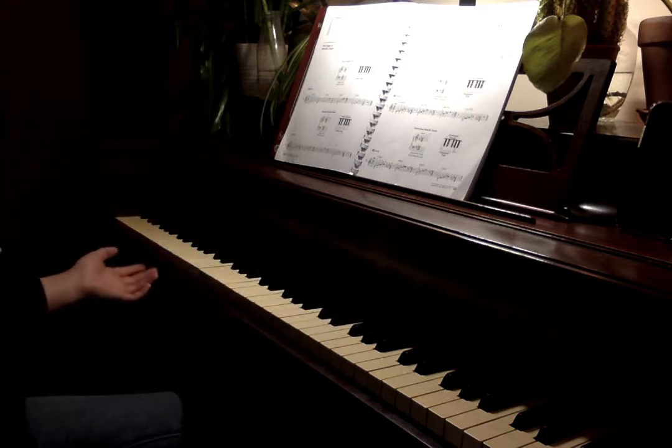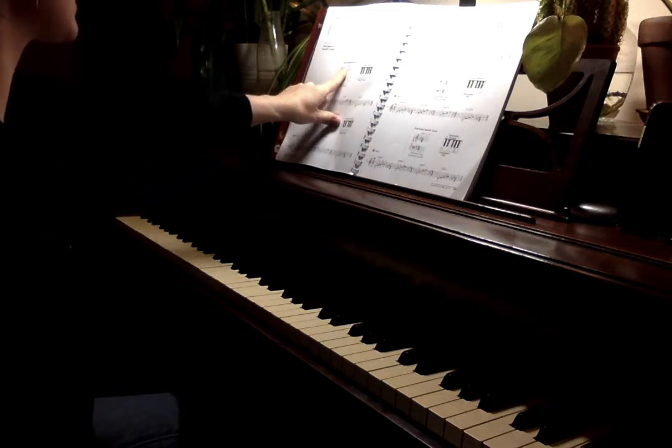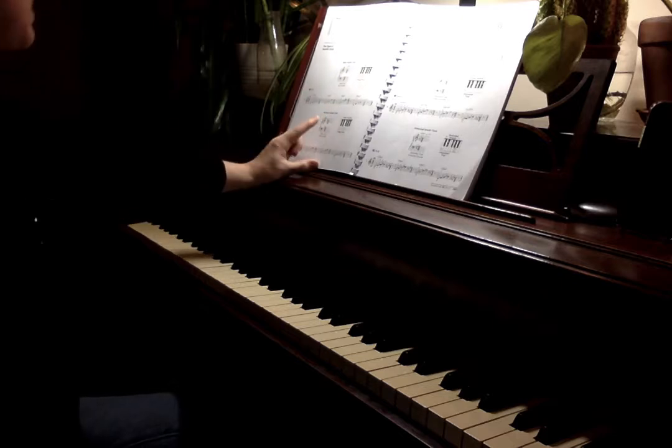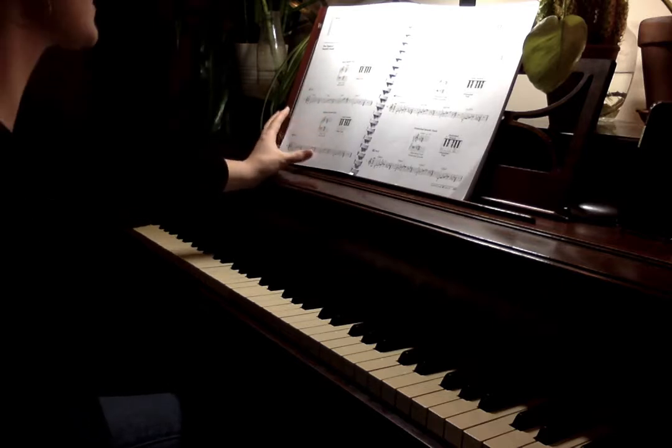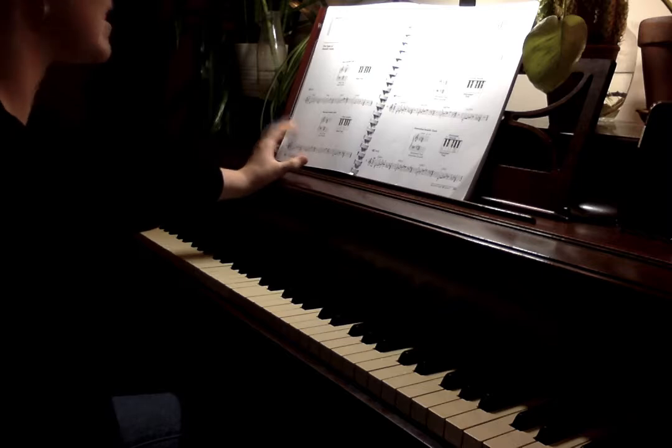Notice how these are notated as well. When we have a major seventh chord, it's going to say C maj, M-A-J, 7. For a dominant seventh chord, it's just C7. That's the most common type of seventh chord, so we just abbreviate it as C7.